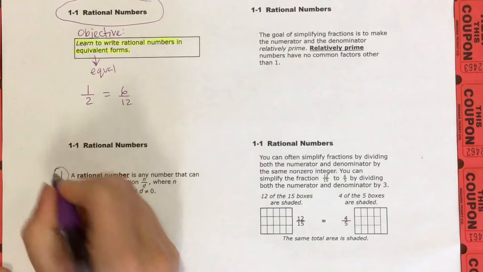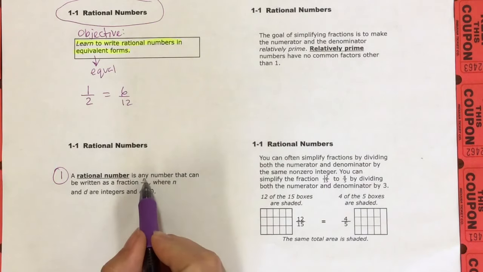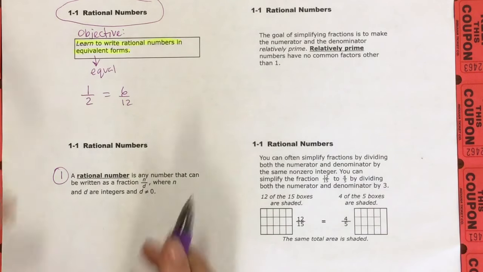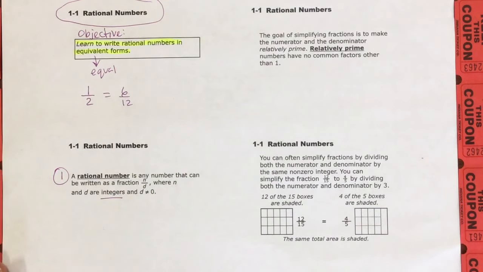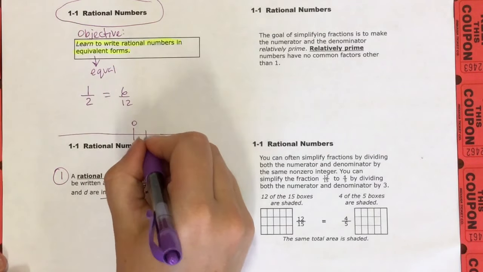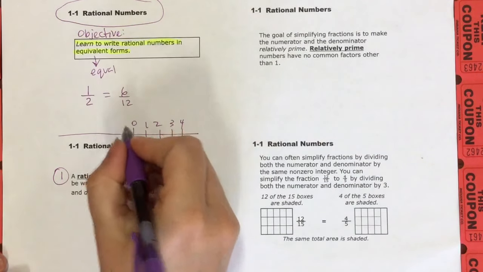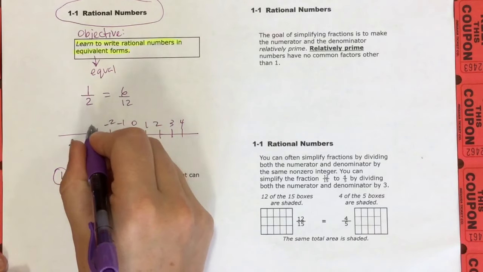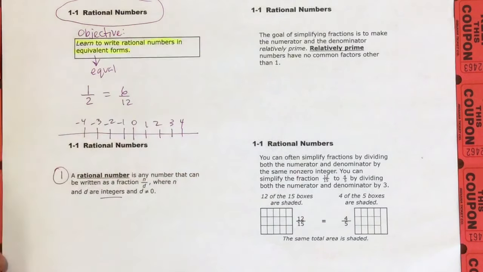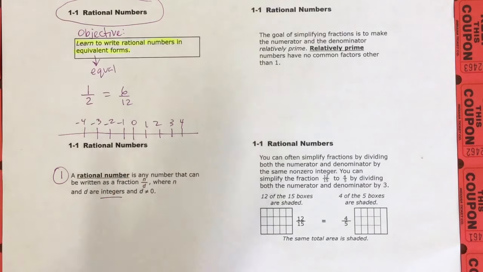The first characteristic we're going to talk about is that a rational number is any number that can be written as a fraction, where the numbers on top and on the bottom are integers. Integers are basically, if you think about a number line, we have 0 and all the positive numbers, 1, 2, 3, 4, and so on, and all of the negative numbers, -1, -2, -3, -4, and so on. Those are integers. If you had something like 1.5, that would not be an integer.